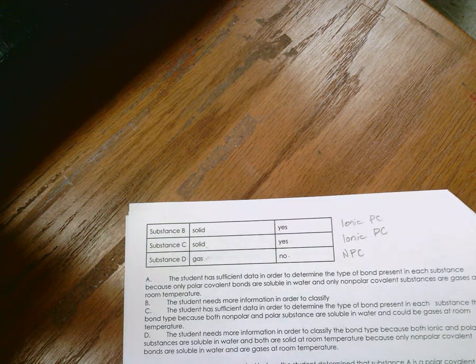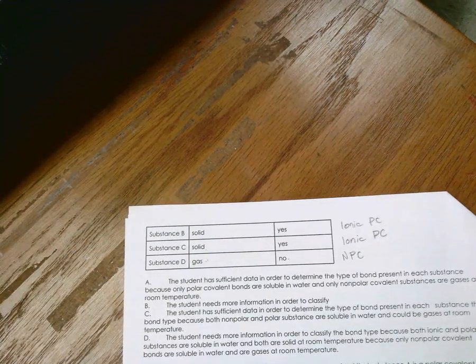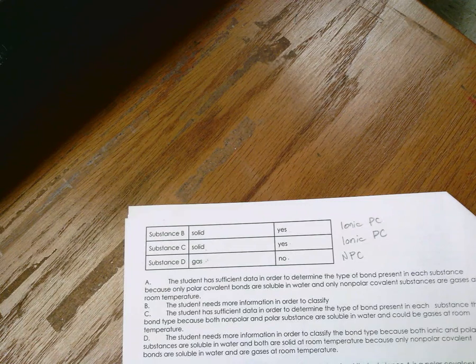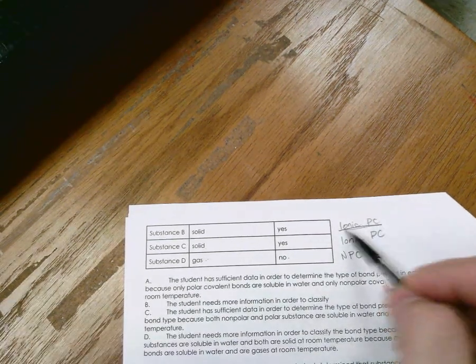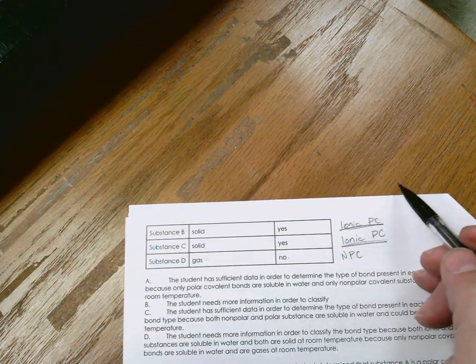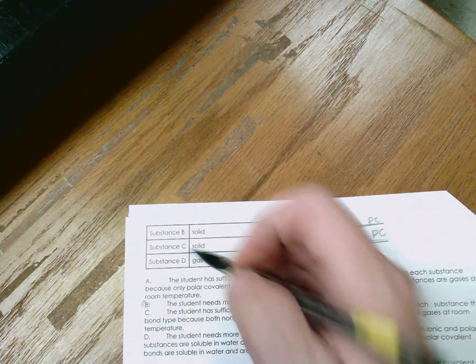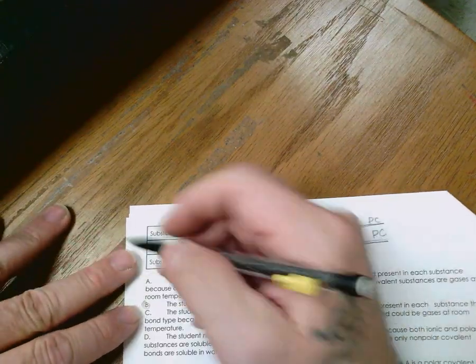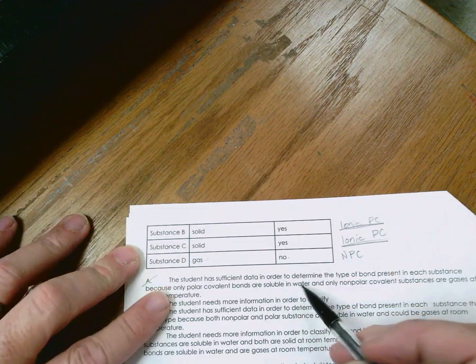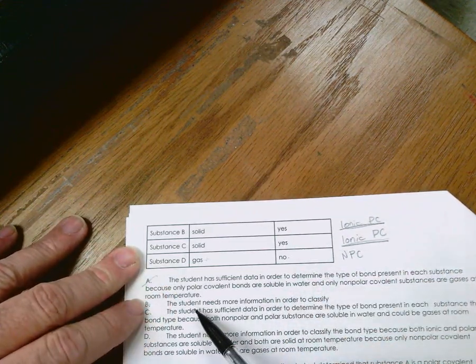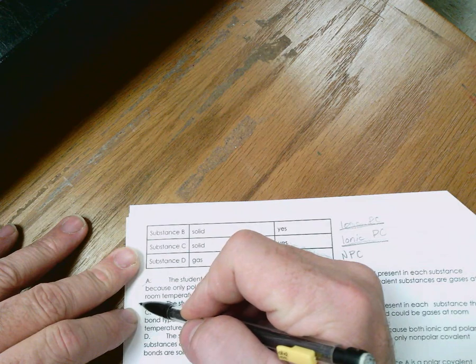Okay, the student needs more information in order to classify. Well, that's kind of what the first answer said. The student needs more information. So really, I can't break these down beyond ionic and polar covalent, can I? So this has to be B. Well, let's keep reading. So I'm going to mark A off. The student has sufficient data. Well, no, they don't. Student needs more information, so this is a question.